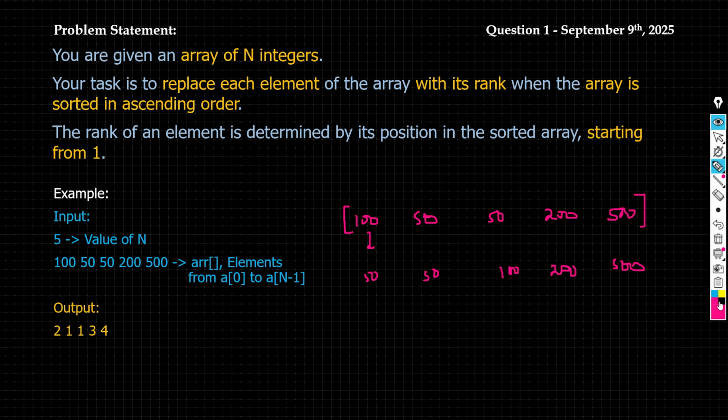And how will we find the rank? So because the 50 is the smallest element in this array, the 50's rank will be 1, and as the next 50 is also the same as the previous value, the rank of this 50 is also 1. Okay, all the 50's in this array will have rank 1 because 50 is the smallest element, or we can say the rank of the duplicate elements in the array will always be the same.